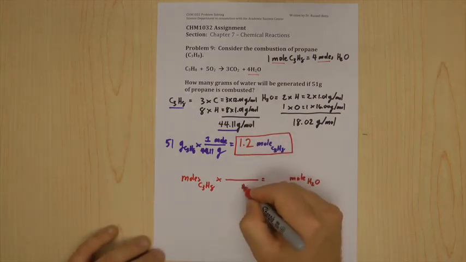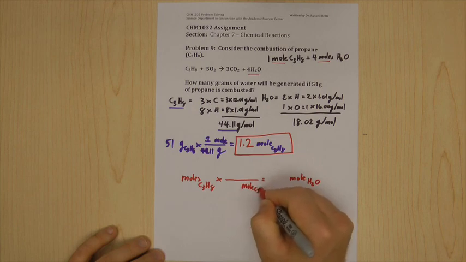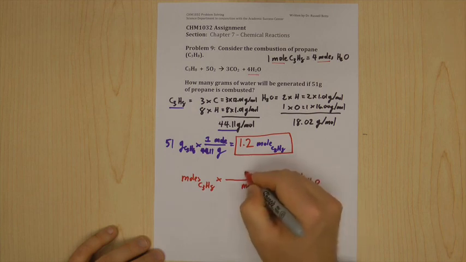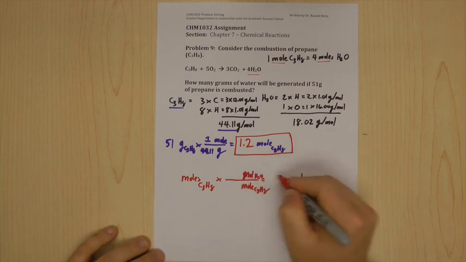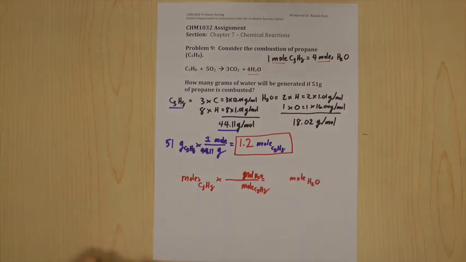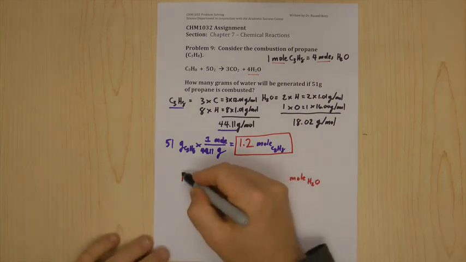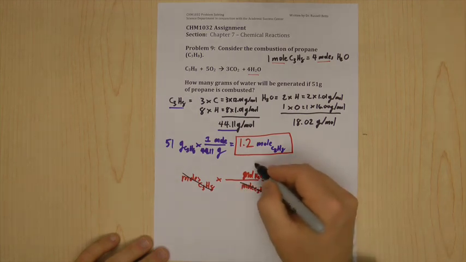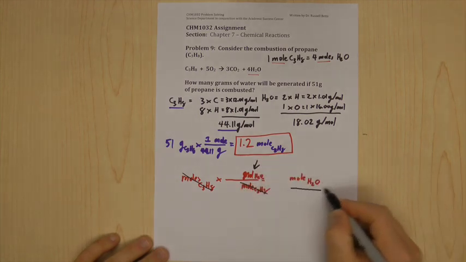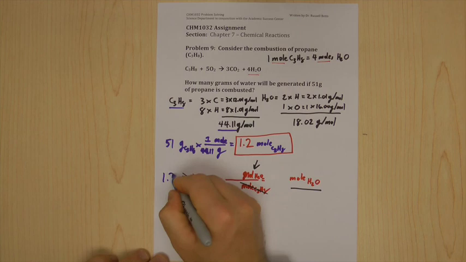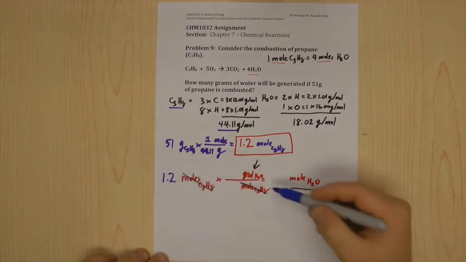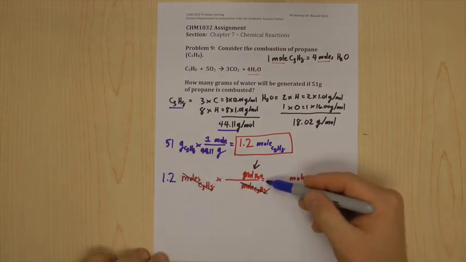Alright, so moles C3H8 on the bottom, moles of water, the unit we want, on the top. So let's get out the different color. That divides out, leaving us in the unit moles of H2O. So 1.2 goes there. Now, here we must be mindful, be very careful.